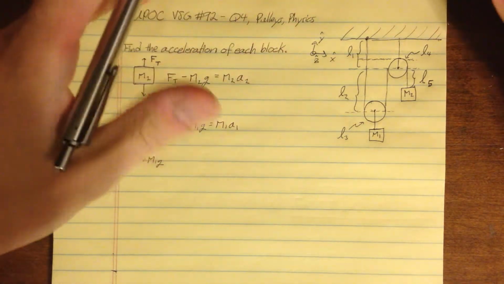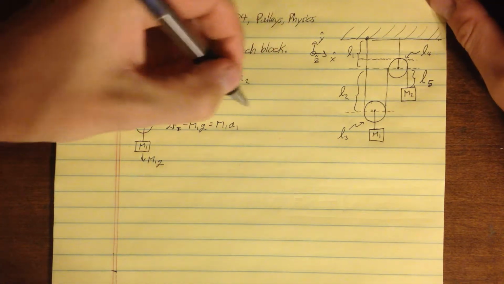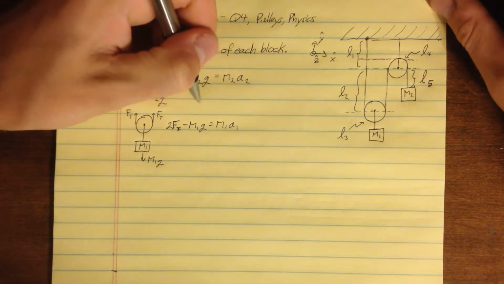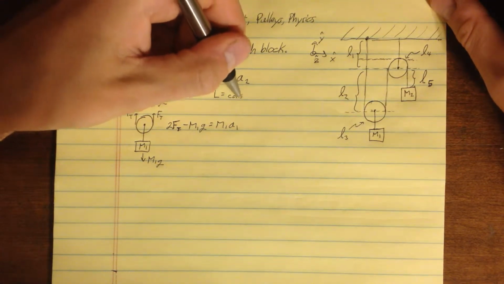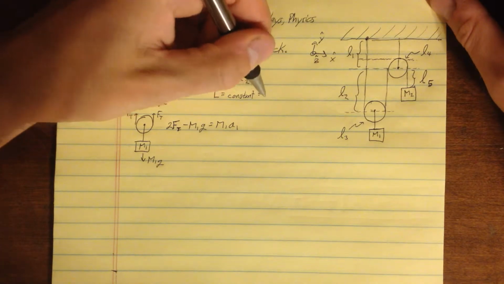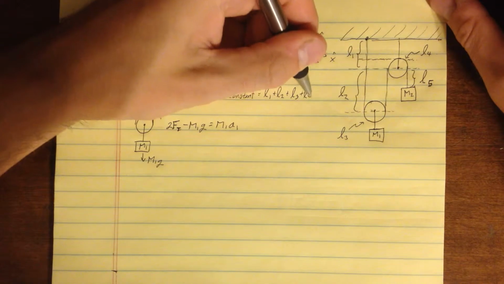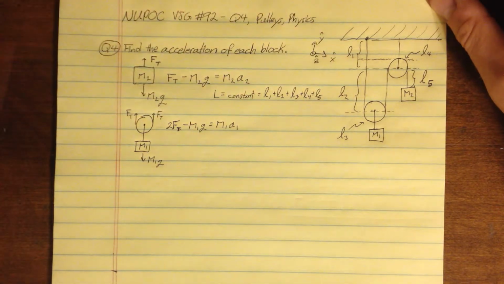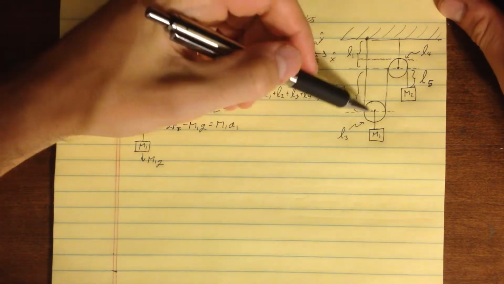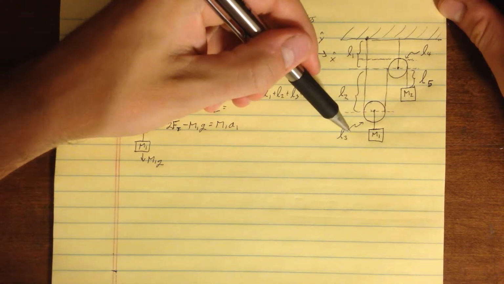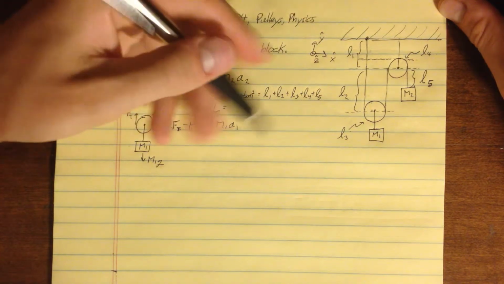We know that the string is inextensible, so the total length, capital L, remains constant. I'm going to write it over here to save space: L equals constant equals L1 plus L2 plus L3 plus L4 plus L5. Now we can consolidate some of these things because we know that L1, L3, and L4 are all constant.